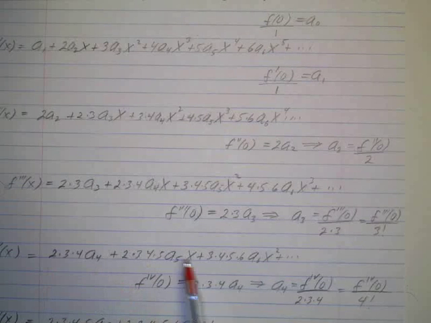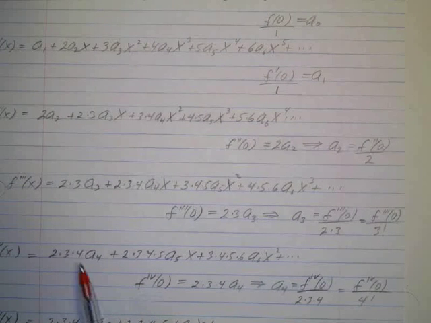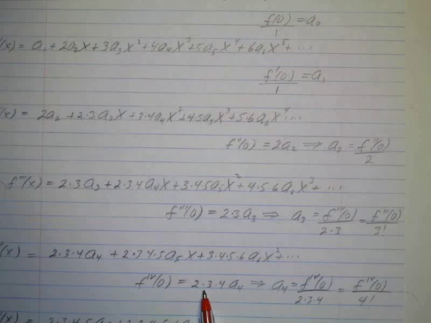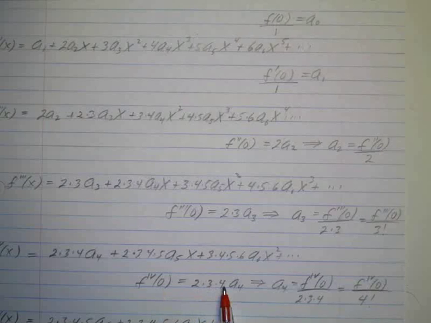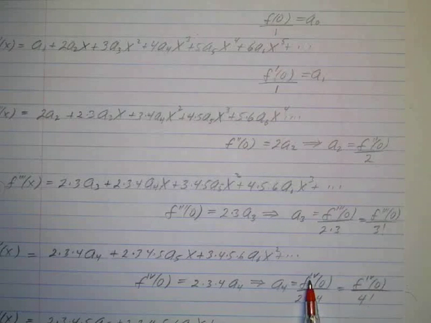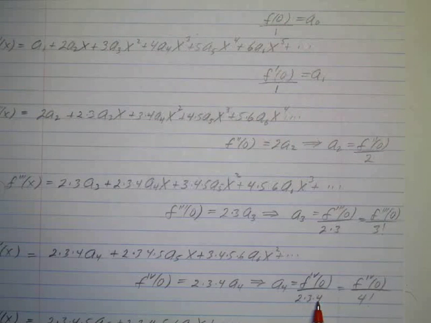But at 0, these are going to vanish. So we're going to have 2 times 3 times 4, which is 4 factorial. So the fourth derivative equals 2 times 3 times 4, a sub 4. And that implies that a sub 4 will equal the fourth derivative divided by 4 factorial.